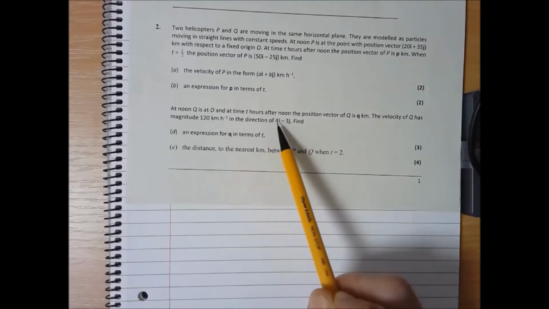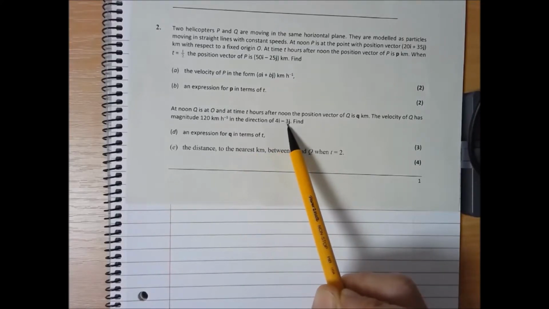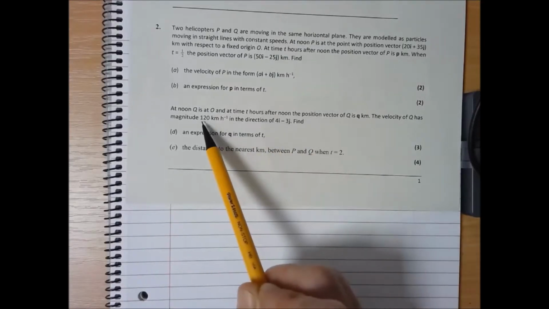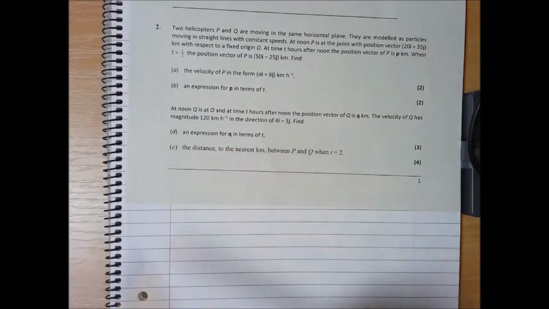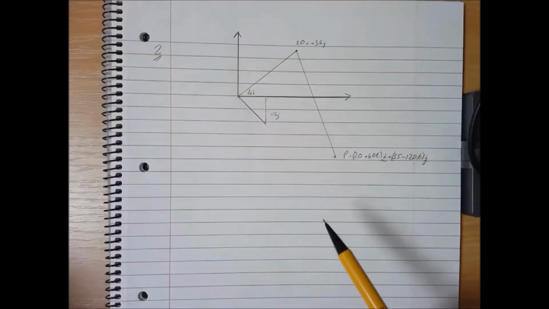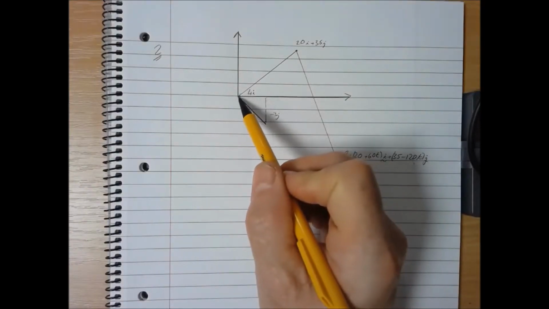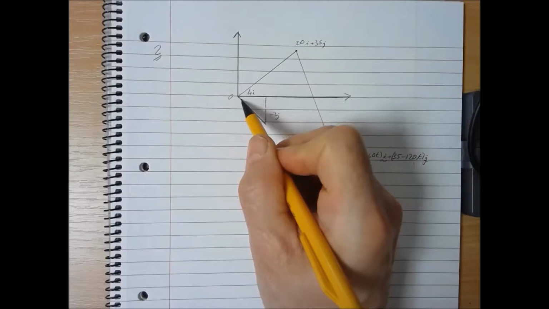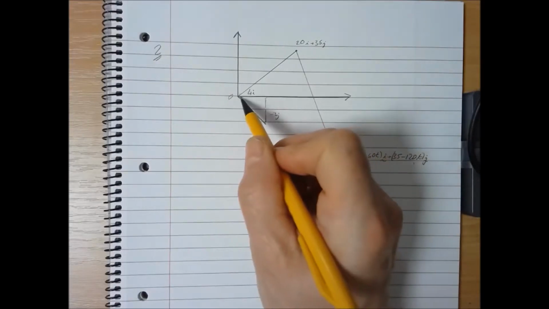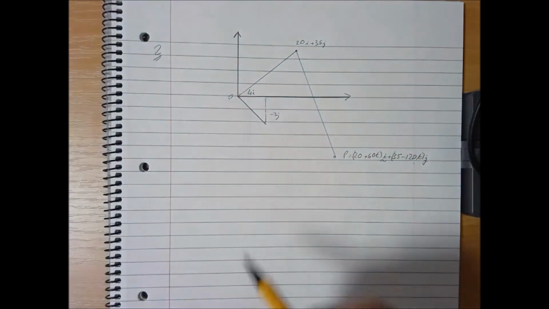So we've got the direction of the particle, and we've got its speed. So we need to convert the speed and the direction into a velocity vector. And again, let's think about this in terms of a diagram. And so basically Q starts off at the origin, at time t, and it's moving with a velocity vector in this direction, 4i minus 3j.